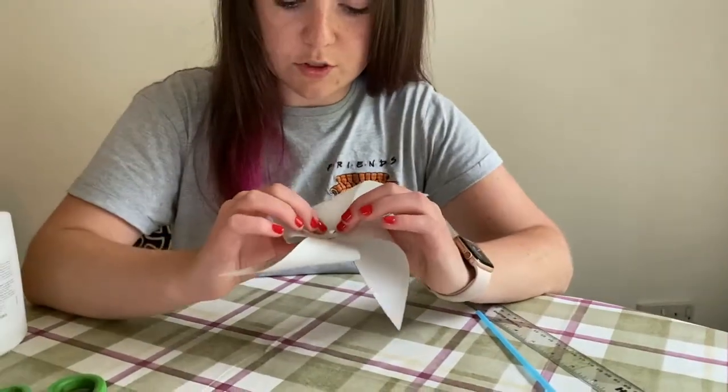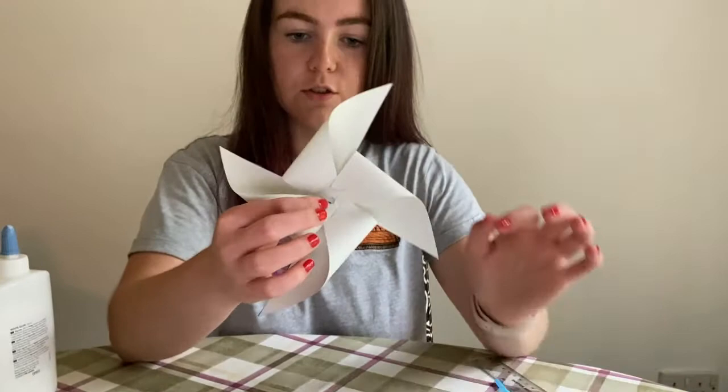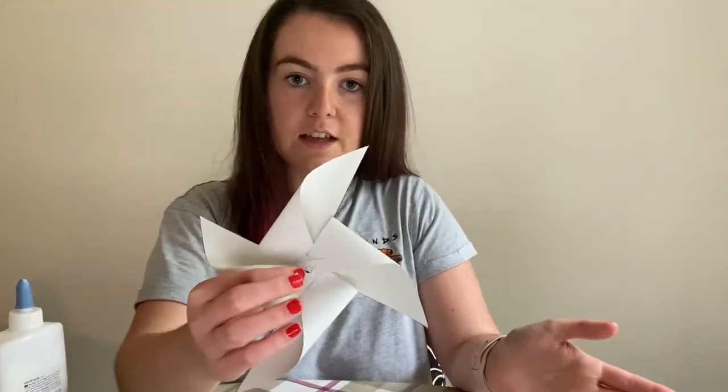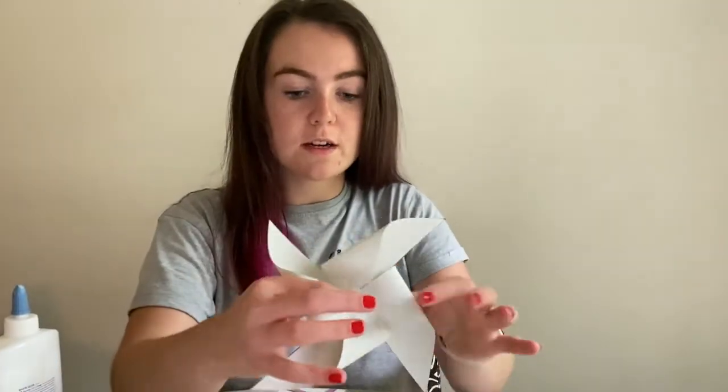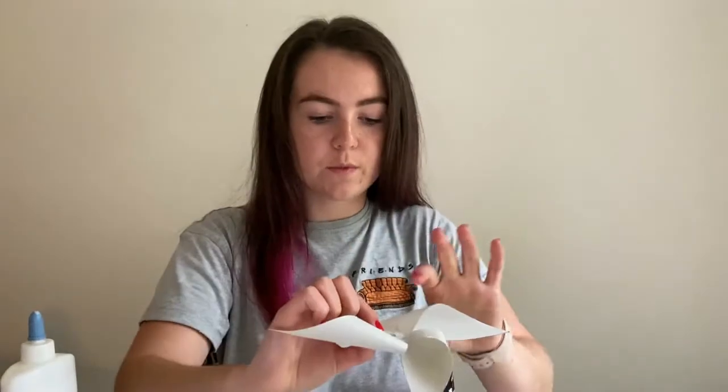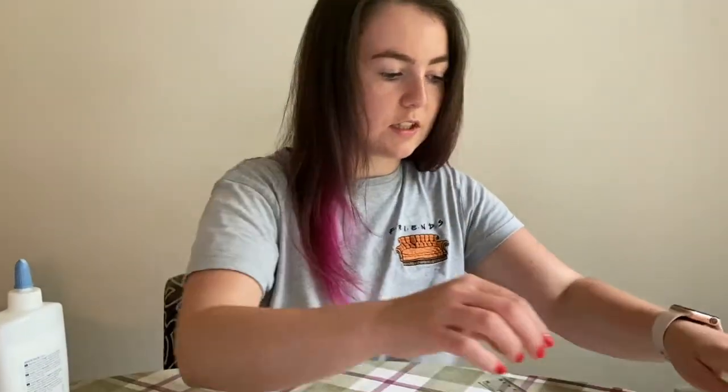So I'm just going to let this dry, but this is what yours should look like. You should have 4 blades, maybe differing in length if you made yours bigger or smaller than my square, but either way you should have your little hole in the middle, which is where the straw is going to go through. So I'm just going to leave that at the side, just let it dry for a bit.